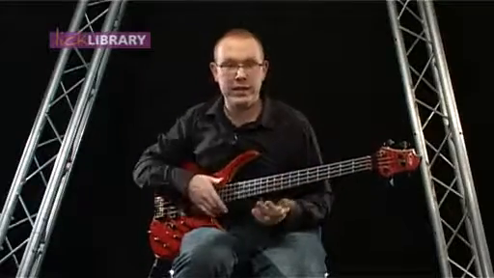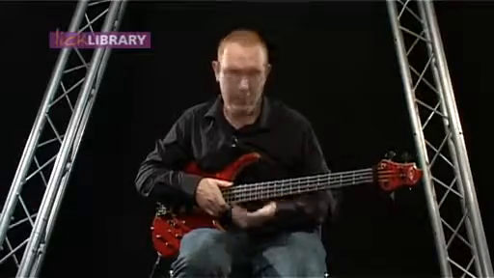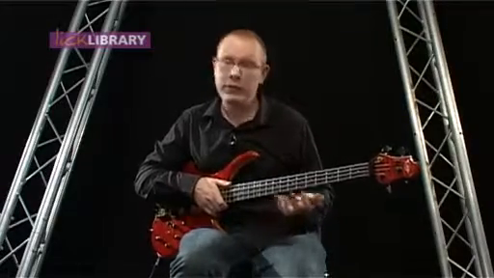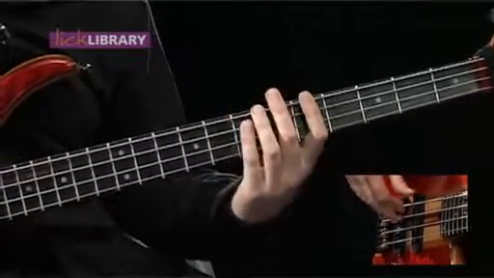Okay, now once again, I didn't stick to any pre-planned patterns or anything like that. I just used my knowledge of the scale, my knowledge of the fretboard in order to get around the scale. Let's try that from a different place. Let's try that from the 5th fret of the E string.